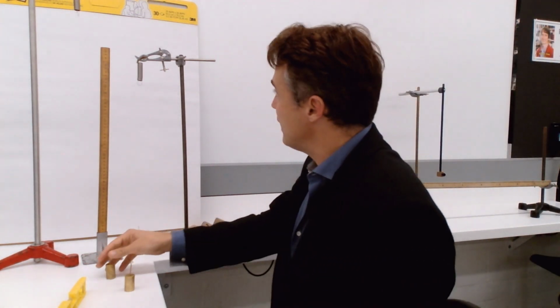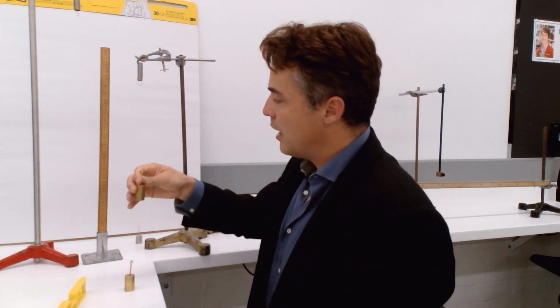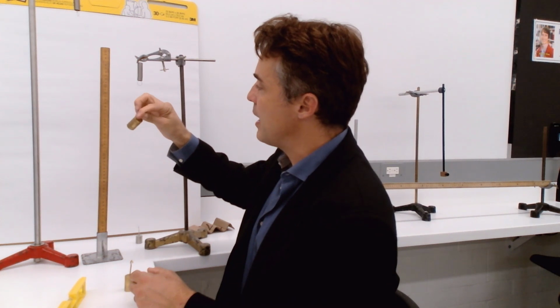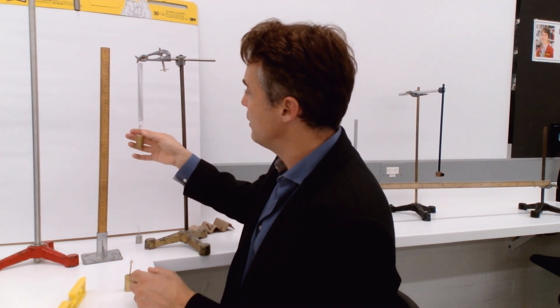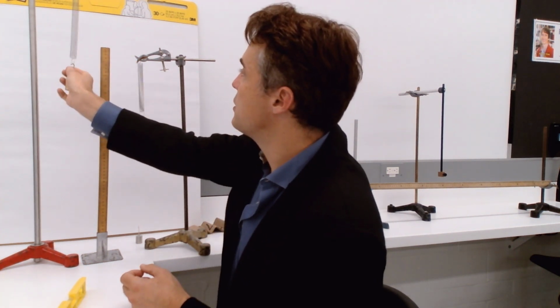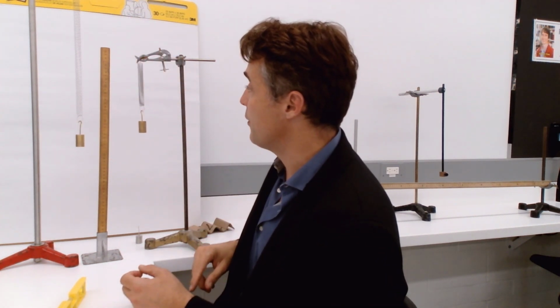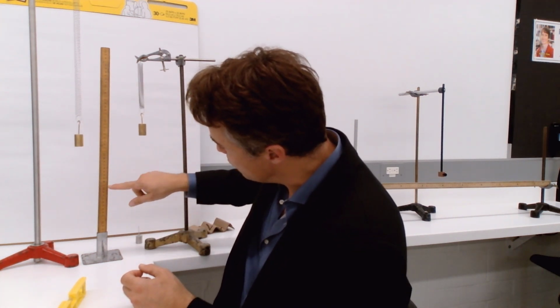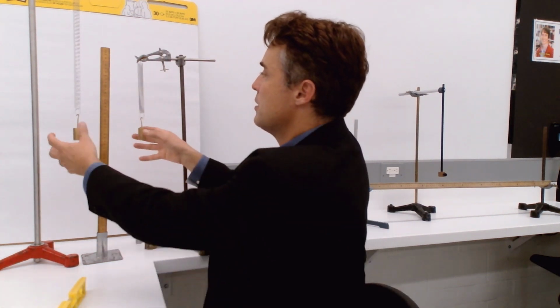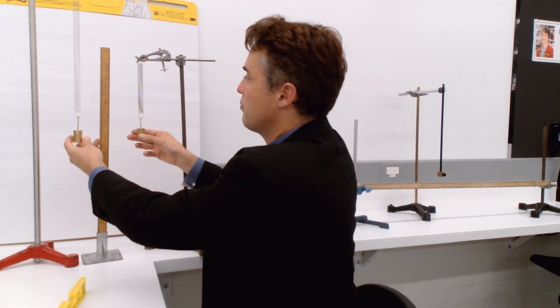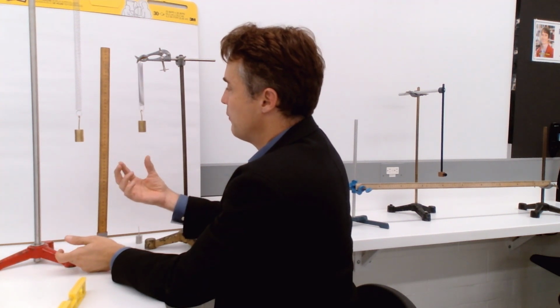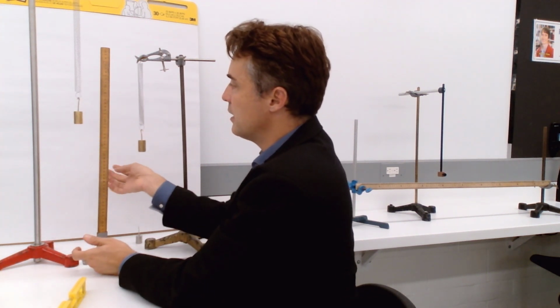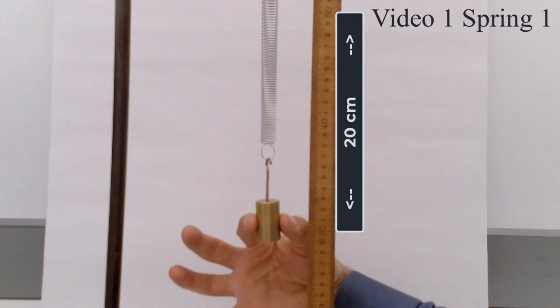So for the hanging mass on a spring, I've just got 2 springs and 2 masses. They're both 100 grams. And I hang it on. It goes down to about here. This is a stiffer spring than this one. It's a different kind of spring. So it's the same mass in both cases, but this one hangs a lot farther down. And this is just a portion of a meter stick. You can see 10, 20, 30, 40, 50 centimeters. And what I'll do in both cases, once they come to rest, is I'll pull it down and then release it. And you're going to investigate how that motion looks.